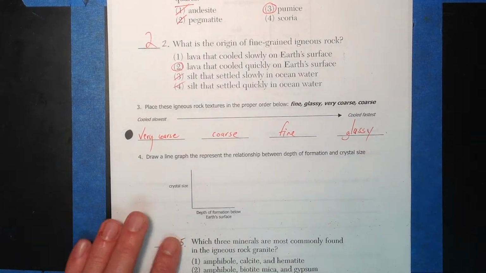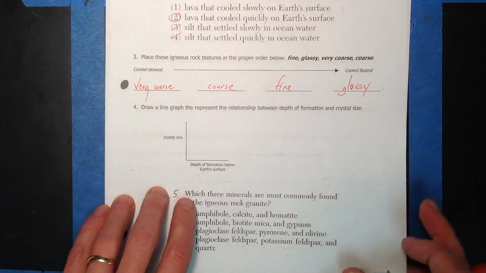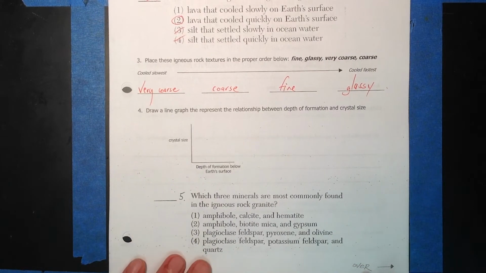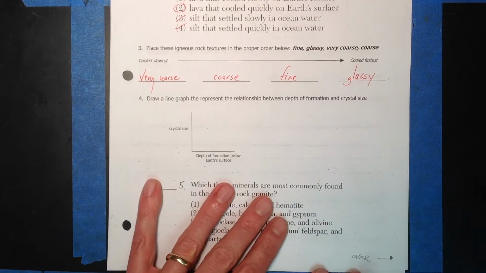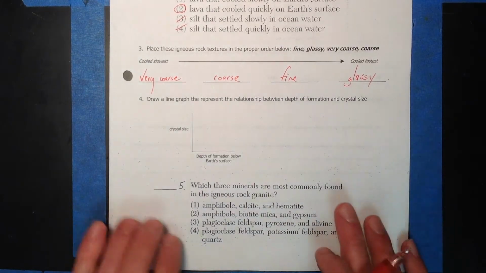Vesicular texture also cools quickly. Vesicular texture is when the gas bubbles get trapped in the lava as it cools. They do not have a chance to escape. Therefore, you have the little holes in there, kind of like a sponge.